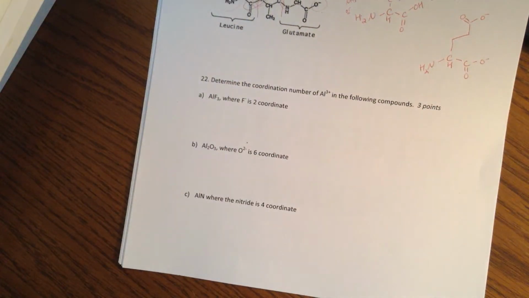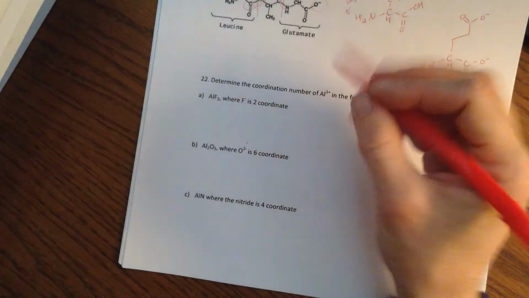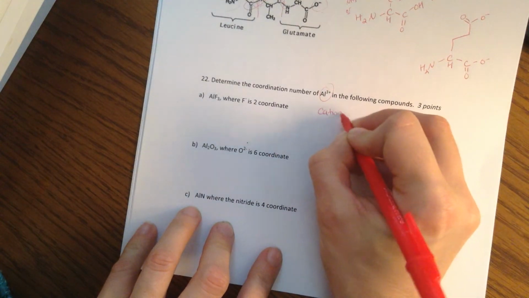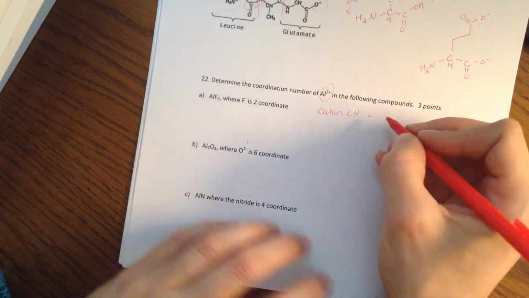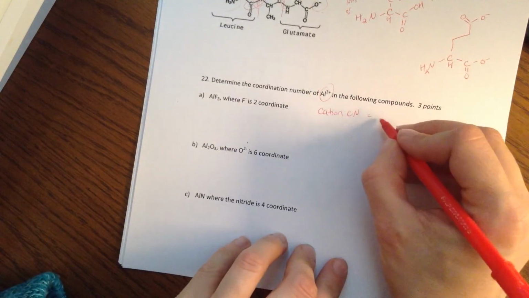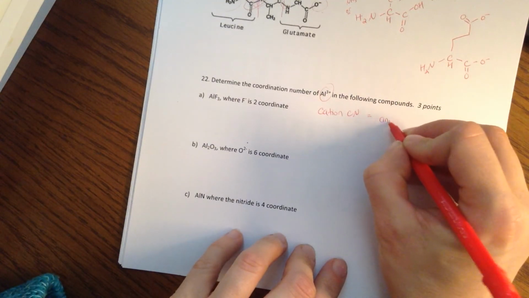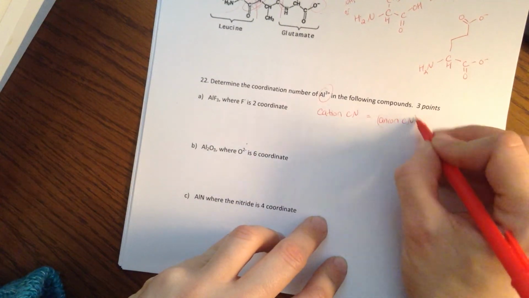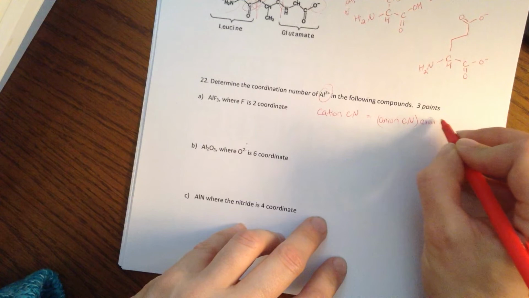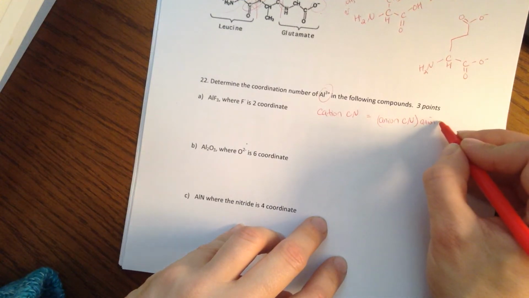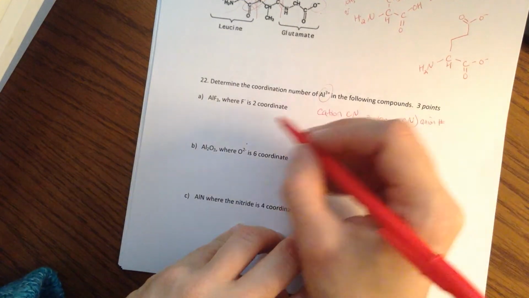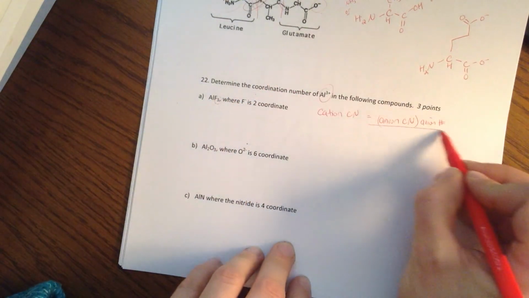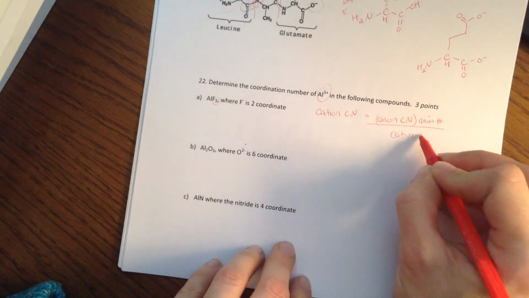For number 22, we're asked to determine the coordination number of aluminum for all of the following compounds. Now remember, if we're trying to find a cation coordination number, it is going to be equal to the anion coordination number times the anion number from the formula, over the cation number from the formula.